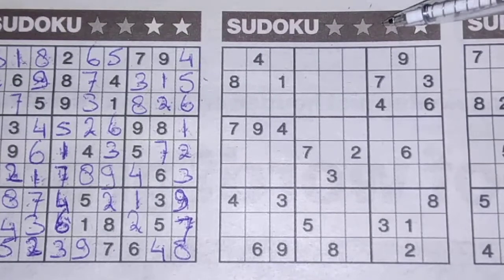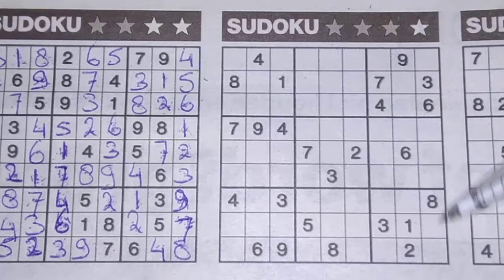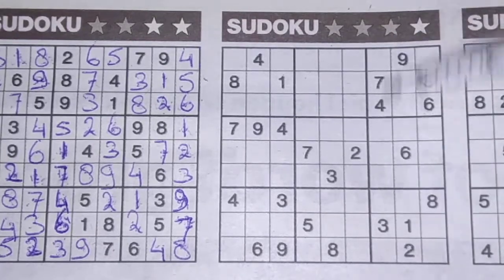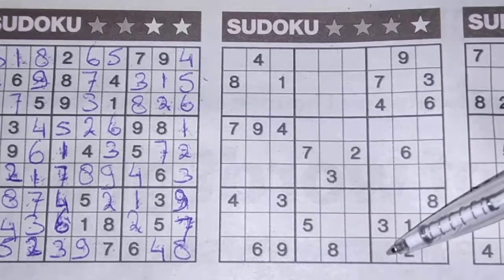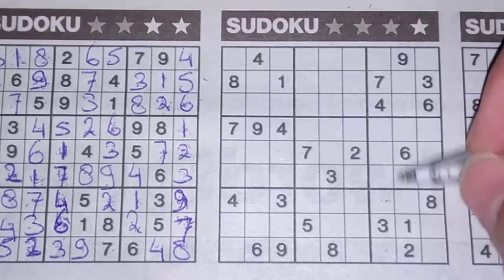We have a pair in this. No, not a pair. 6 in this column, 6 in the column next. So in that column, the only 2 places for the 6 should be here or there. I see here 6, no 6 there, 6 should be here.